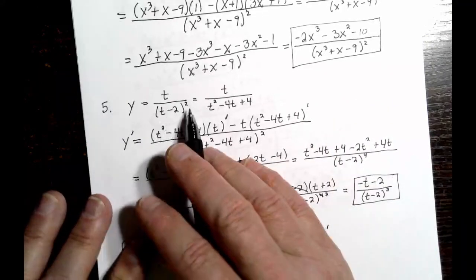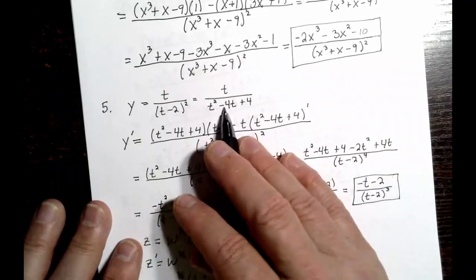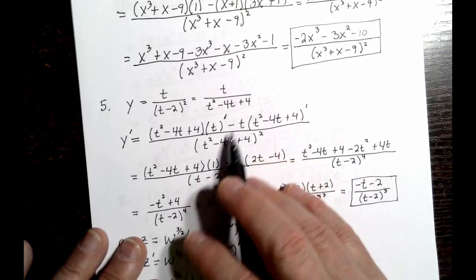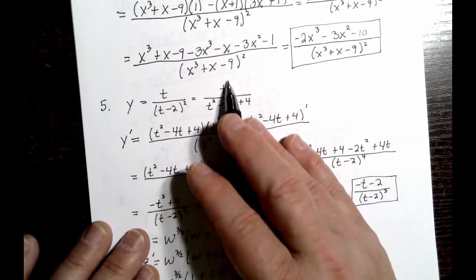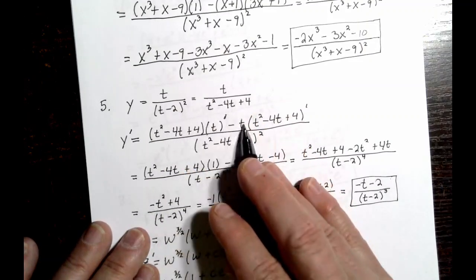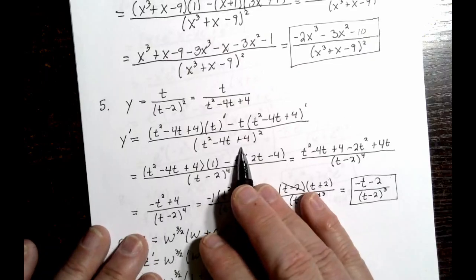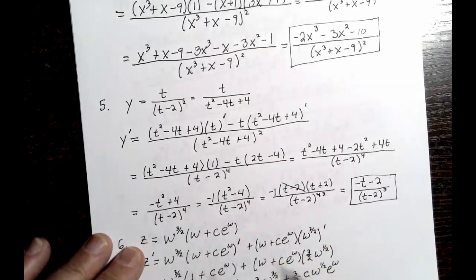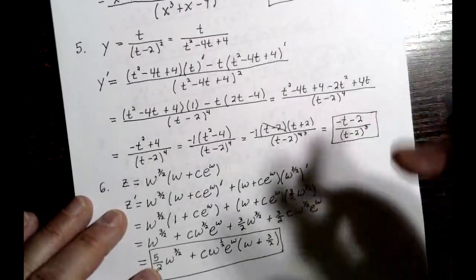On this one, it might be good to multiply this guy out, at least for now. And now it's the bottom times derivative of the top minus the top times derivative of the bottom over the bottom squared. And when you take your derivatives, you get a bunch of different answers there.